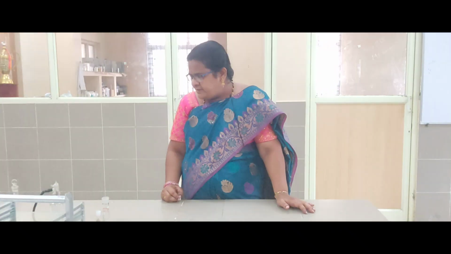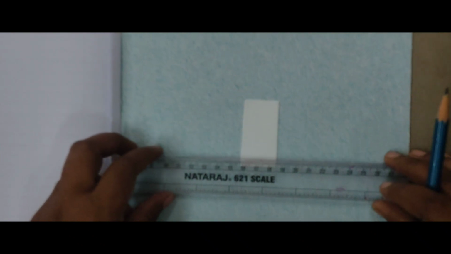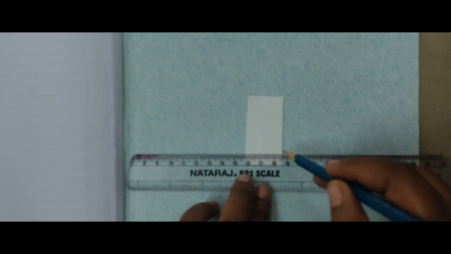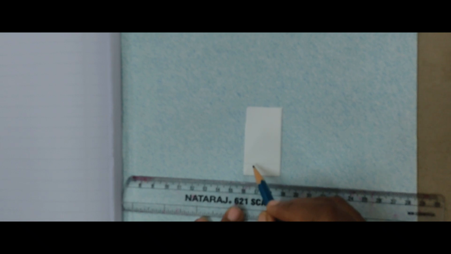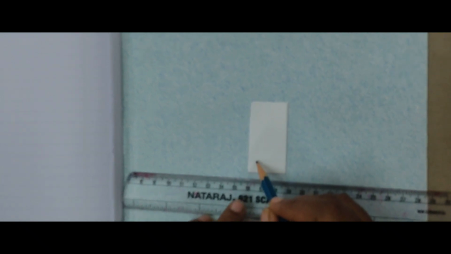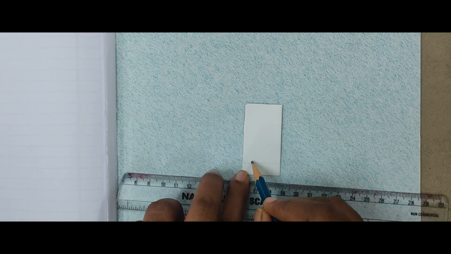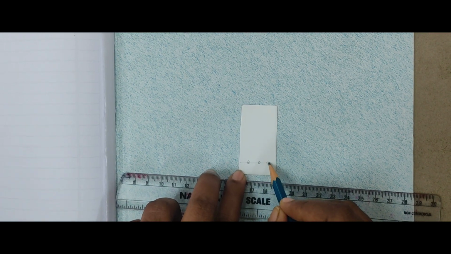From the bottom, 1 centimeter above, draw one horizontal line using pencil and ruler, and make equal circles at equal distances, mostly 2 or 3 circles.